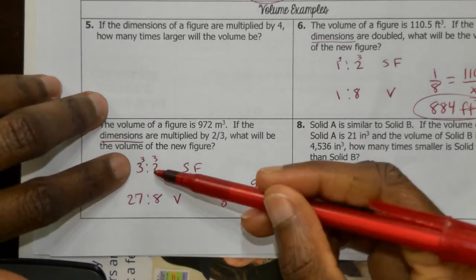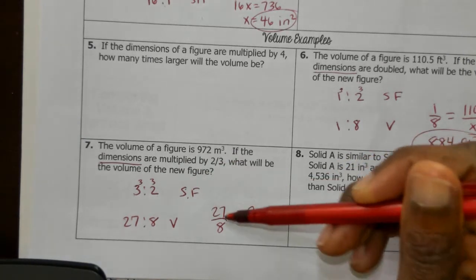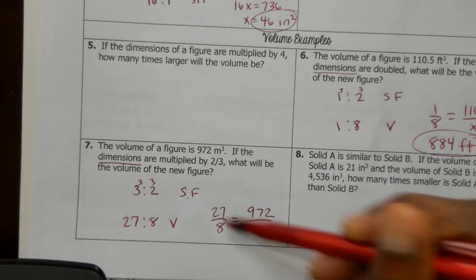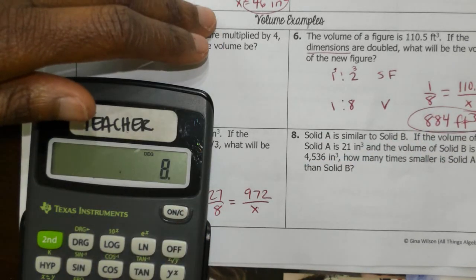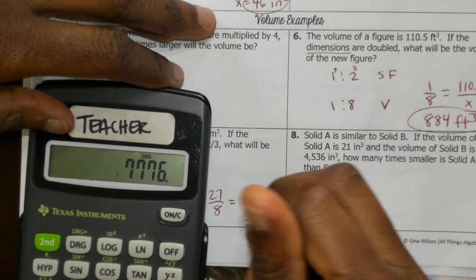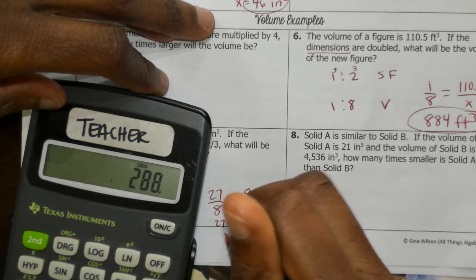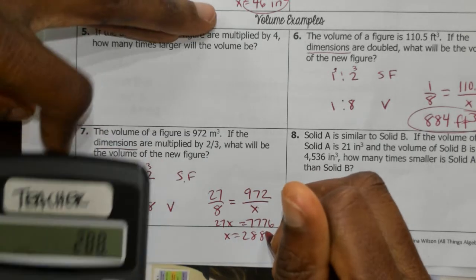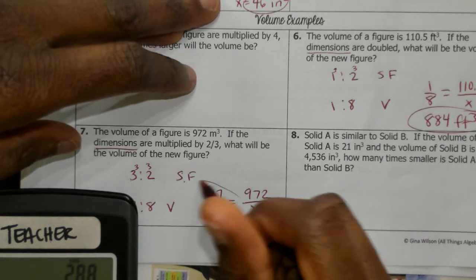Even if you jack this up, as long as you realize the figure got smaller from 2/3, then you just put the 972 with the smaller of these two. So 8 times 972. We just cross multiply and solve here.